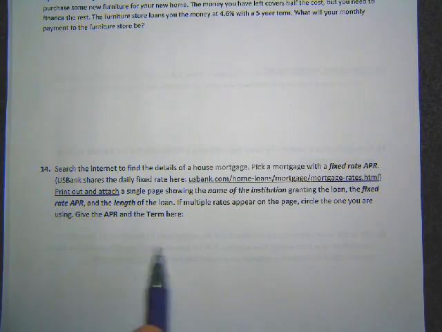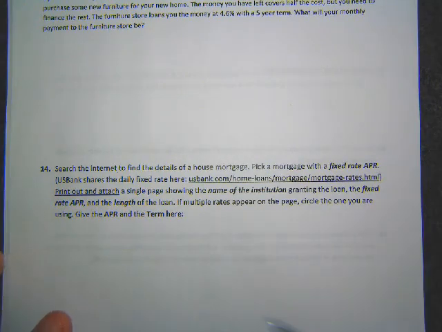So write down what the APR is, what your term is, and then make sure you attach that page showing that you looked it up and that's what you got. If you look it up somewhere and there are multiple rates, just circle the one you're actually using so that it's clear. Yeah, include that. So now you have your interest rate and your term.